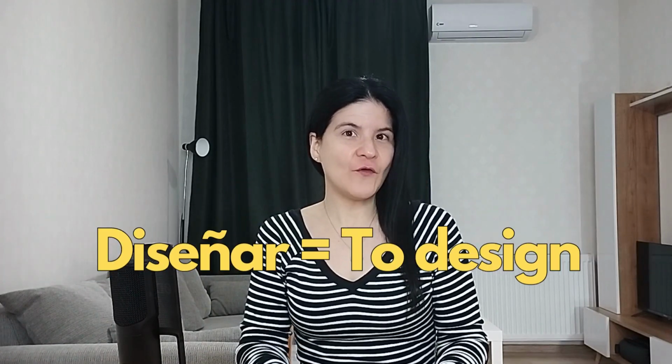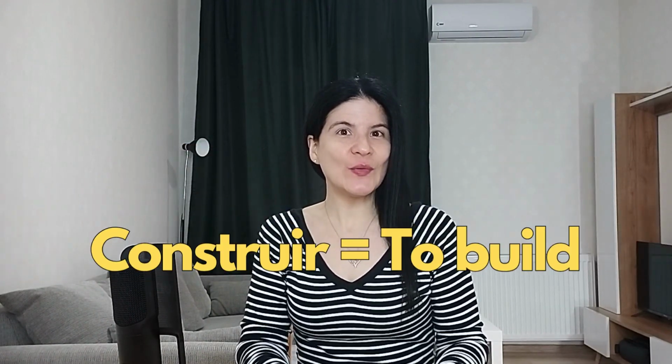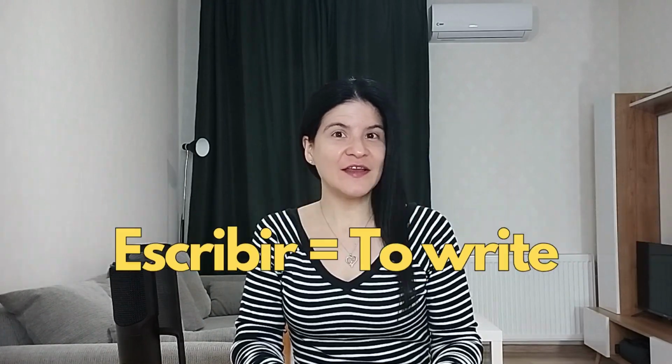As you could see in the previous examples, we used hacer in all of them. However, in English, hacer was translated into different verbs. We can also use the same specific verbs in Spanish that we used in English. For example, in the first sentence, we can use diseñar for to design. In the second, construir for to build. And in the third, escribir for to write. We chose to use hacer because it's an alternative we have, and in many cases it's quicker for us to think about using hacer than to think about other verbs. Let's say it's more convenient.